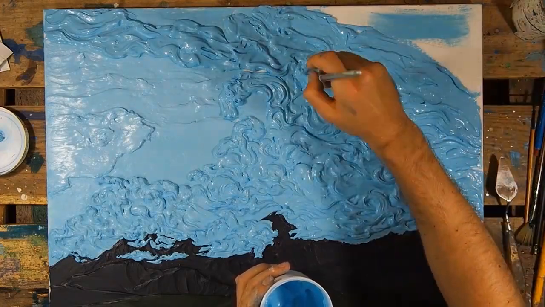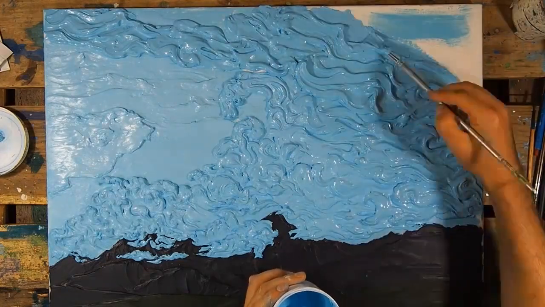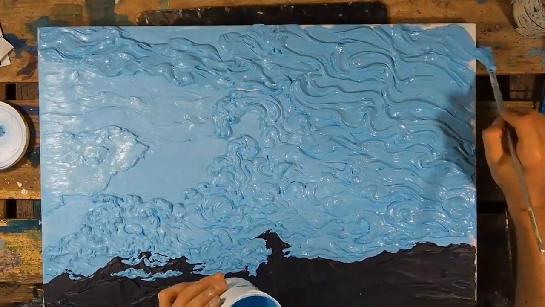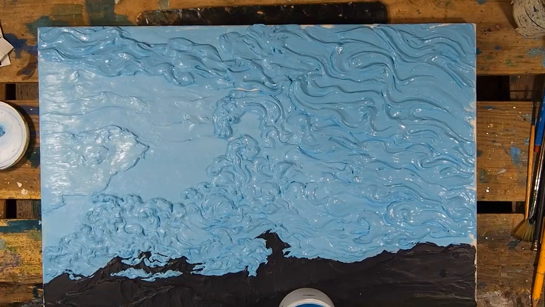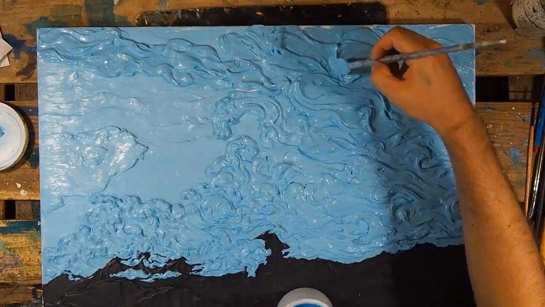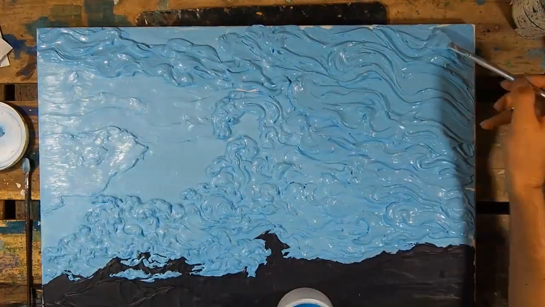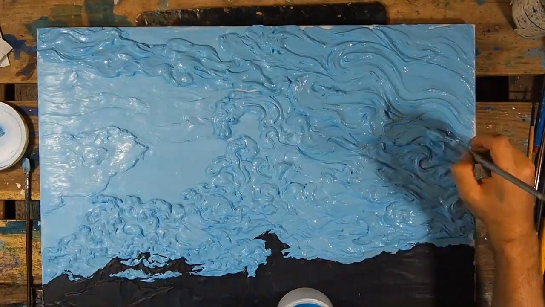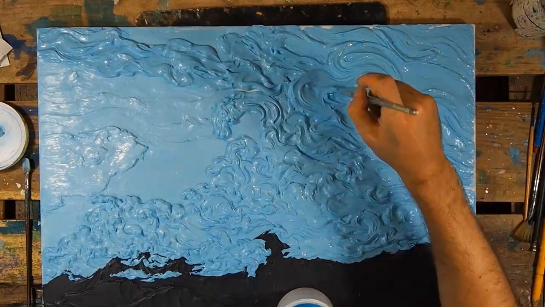Anyway, here's me painting the last of the clouds. Although I come in again with a different layer. I wasn't too happy with this part. I think I was just getting late and I was getting tired. And I got a little bit impatient, but that's okay because we come back and we add more and fix things.